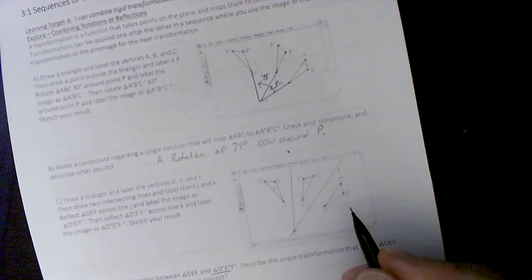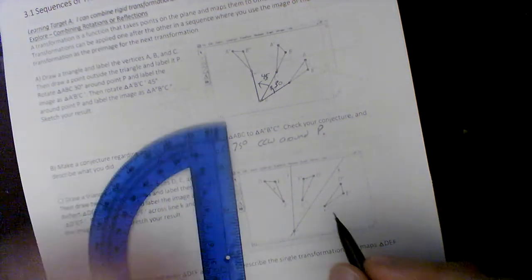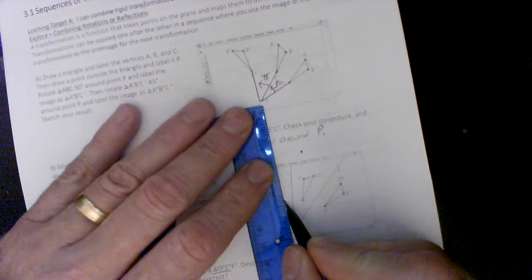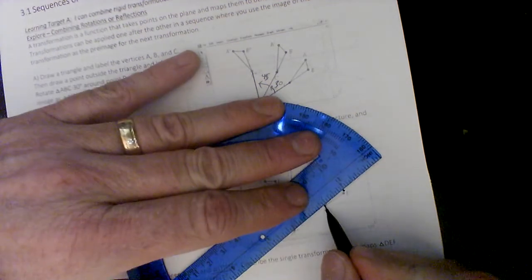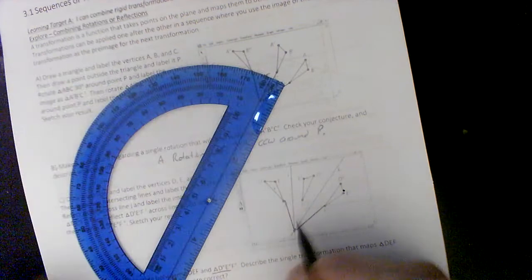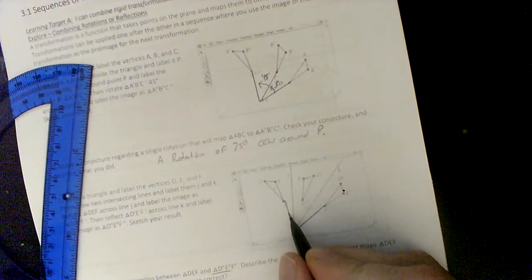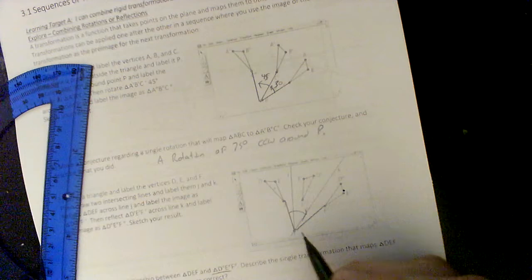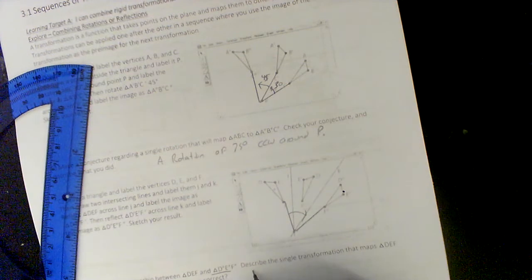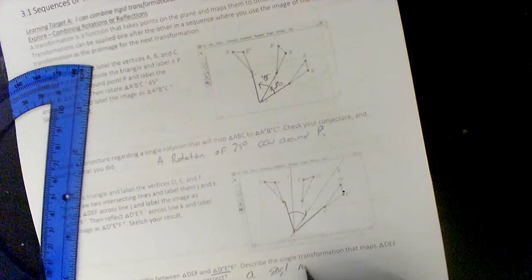So what happens when you do two reflections is very often you'll see two reflections are the same as one rotation. So it is the same as rotating this figure however far that would be in this case. So it is a single rotation.